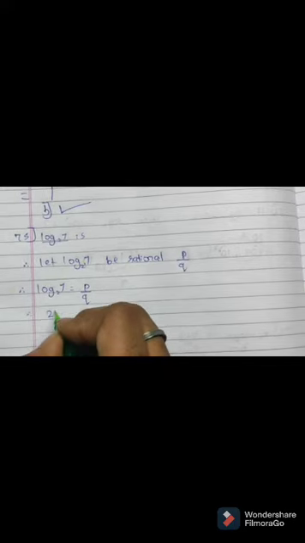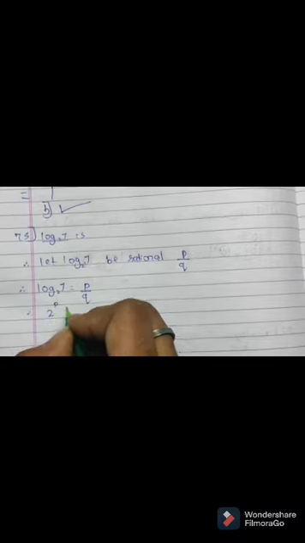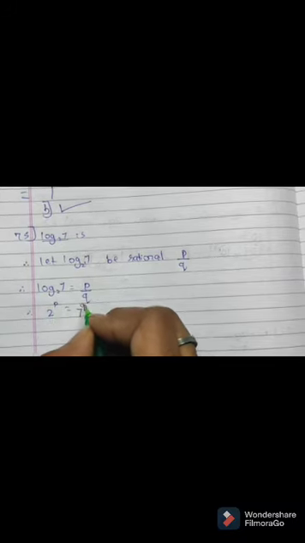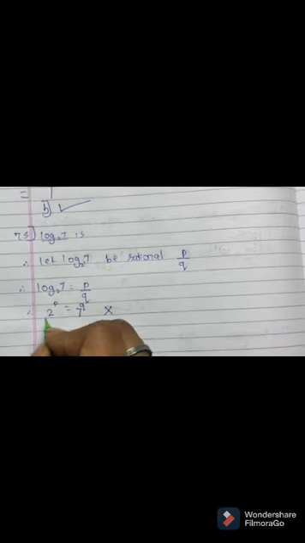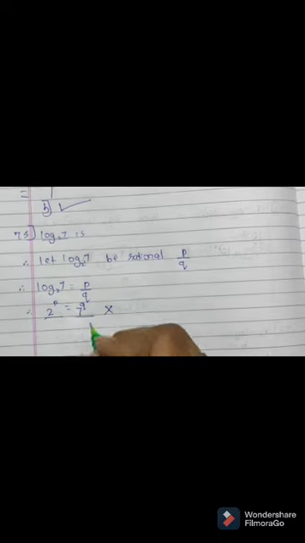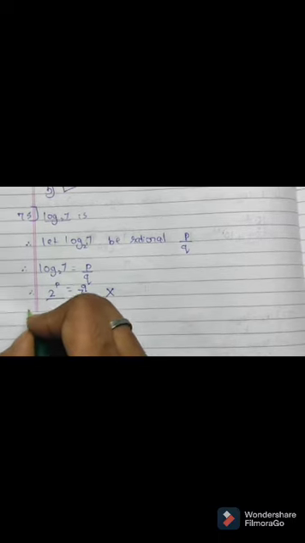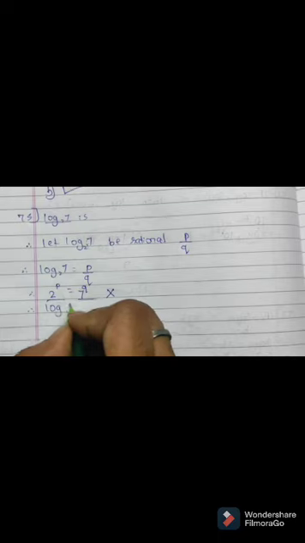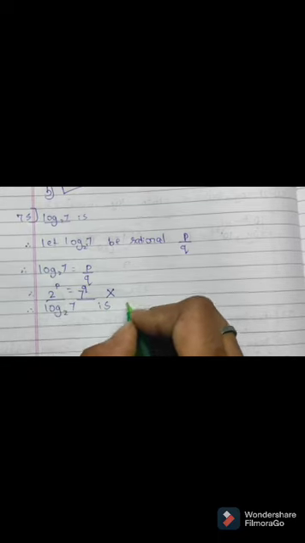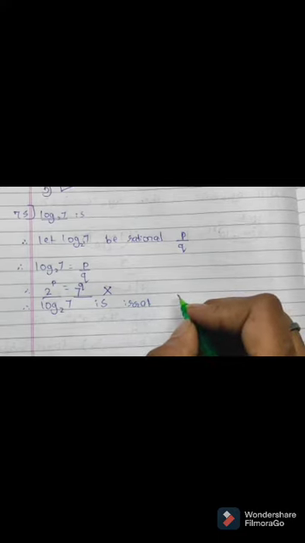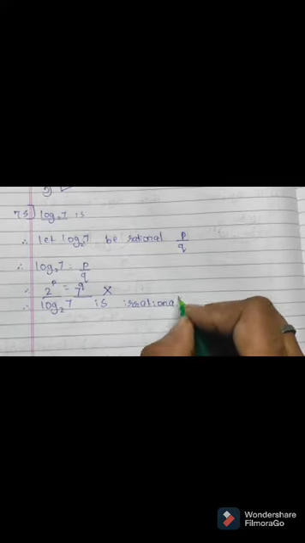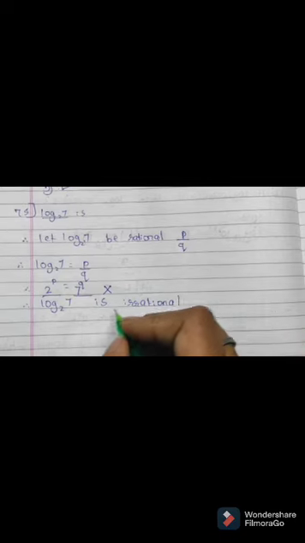Therefore 2 raised to p equals 7 raised to q, which is incorrect as LHS is even and RHS is odd. Therefore log 7 to the base 2 is irrational. So option D is correct.